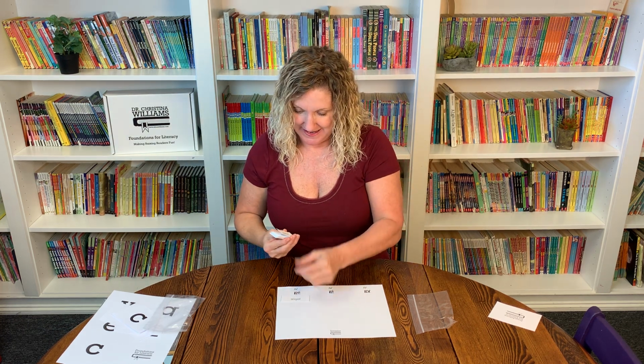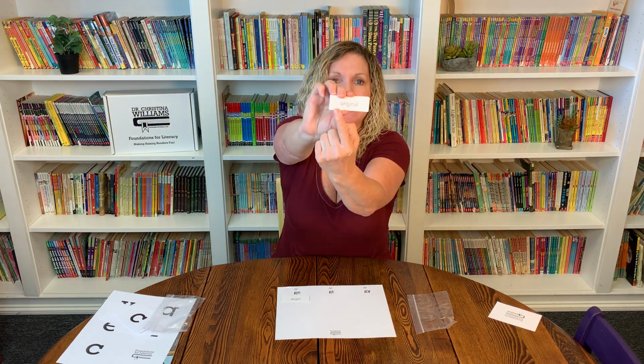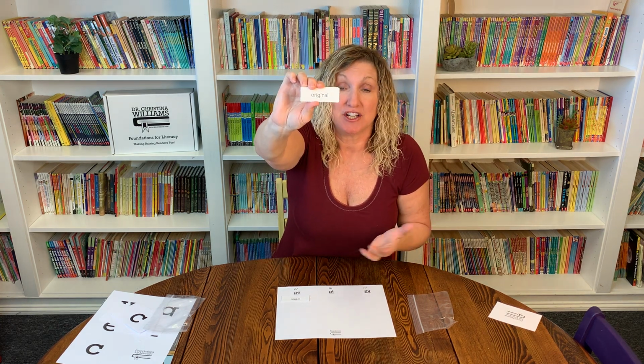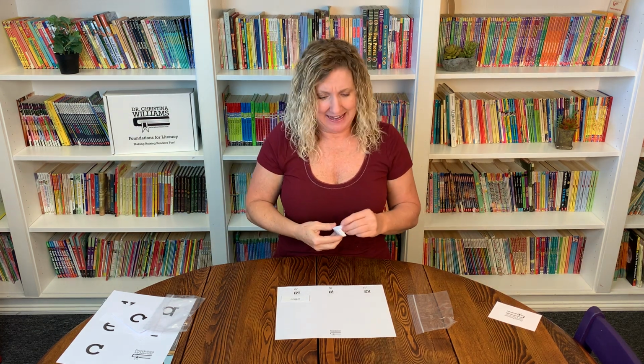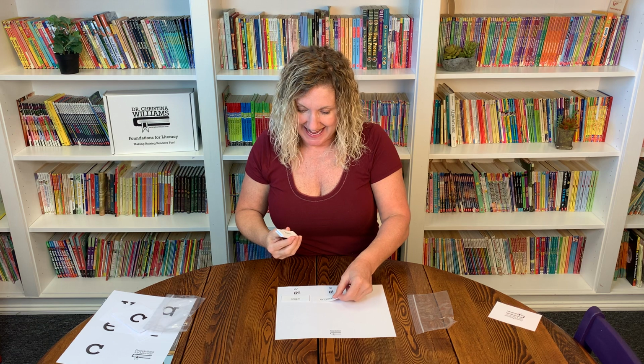Now this one has an O-R at the beginning that says "or," like Oreos, "ori," and then it has a G-I, which makes a G say J. Original, like the original Pancake House. That has a G-I that makes the G say J.